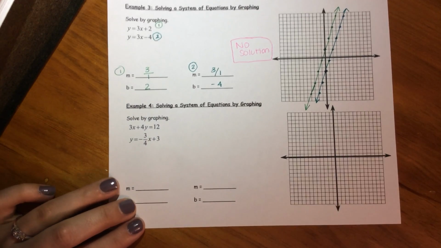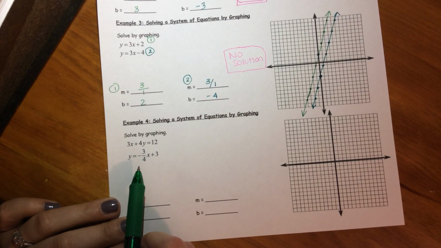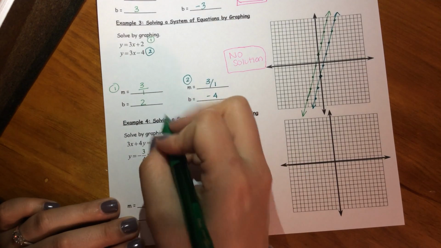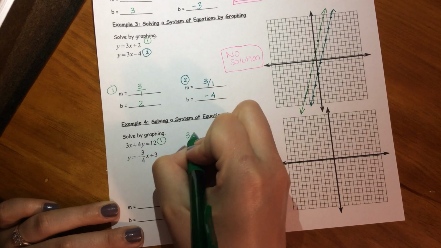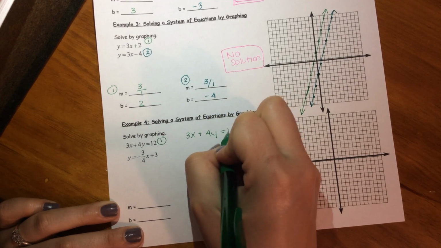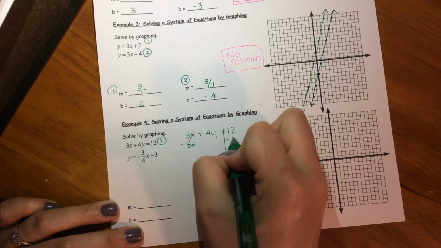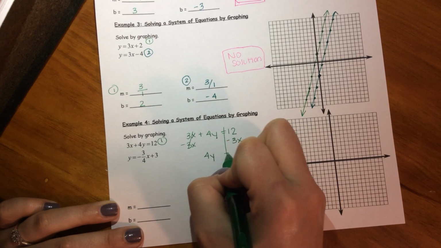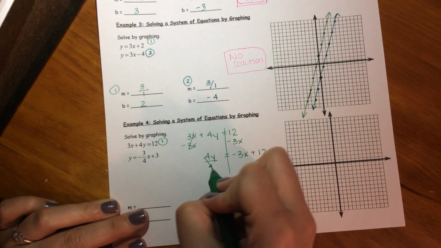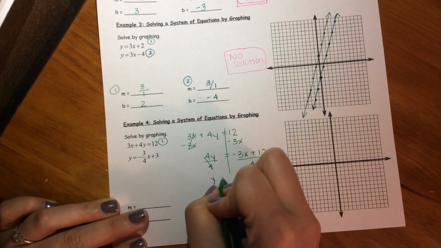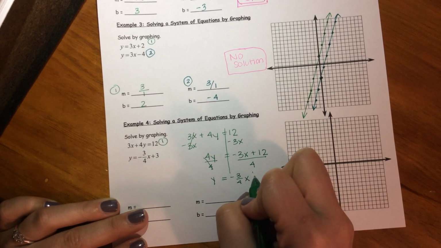Okay, so now here we go. Last example. One of the equations is given to us in slope-intercept form, and the other one is not. So I do need to solve this first equation for y and get y by itself, so I can figure out what the slope and the y-intercept are. So 3x plus 4y equals 12. I need to get y by itself, so draw my line. Move the 3x over by subtracting, so I get negative 3x plus 12. Y is still not by itself, so I have to divide by 4. So I get y equals negative 3x divided by 4 is negative 3/4 x. 12 divided by 4 is 3.